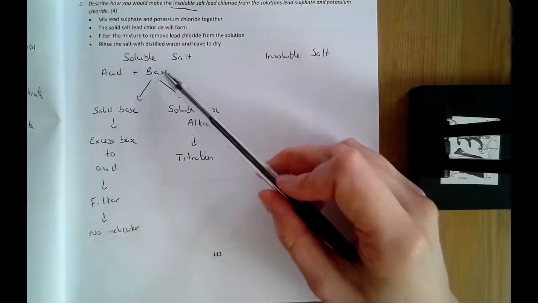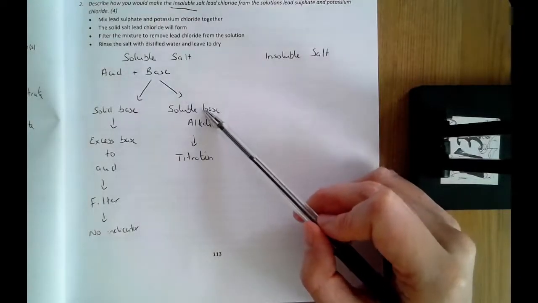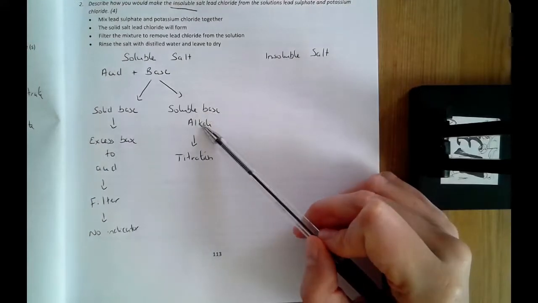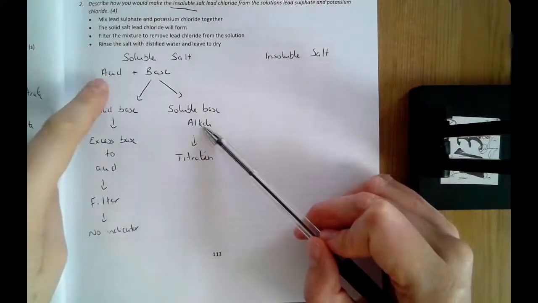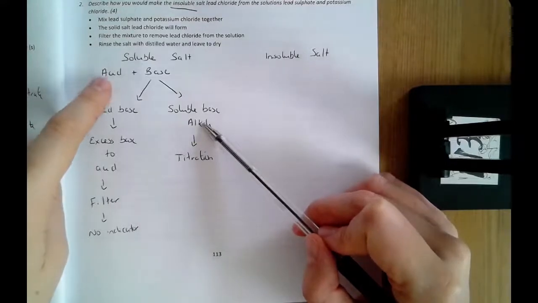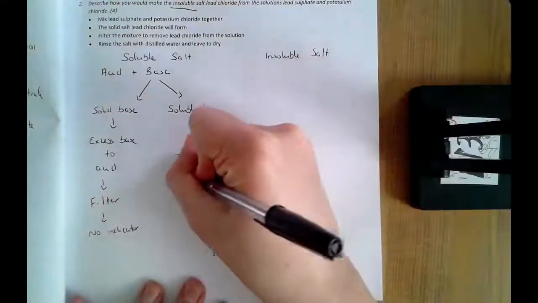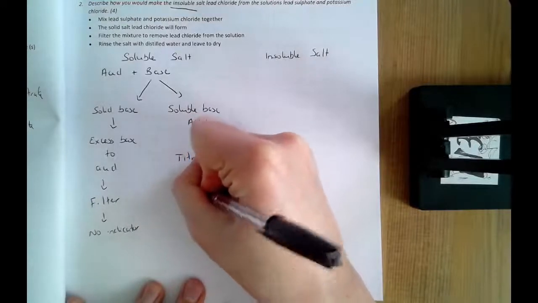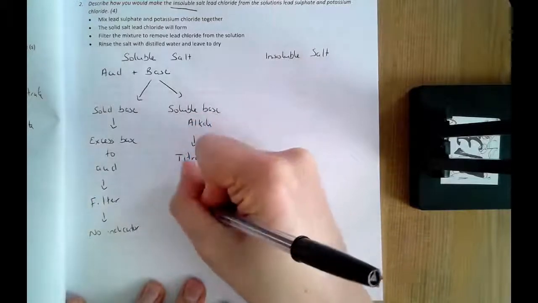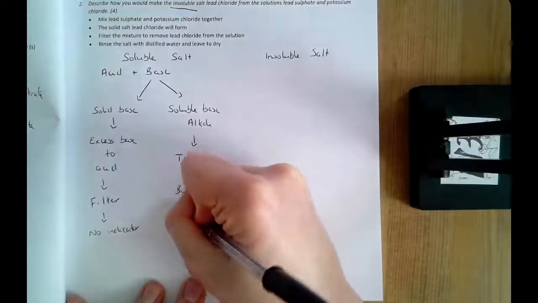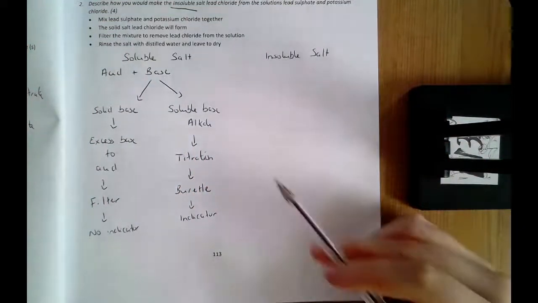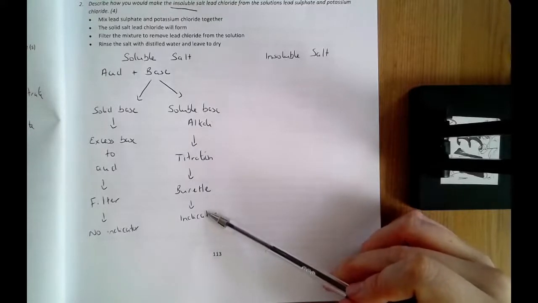And your other method was if you use a soluble base, so a base that's dissolved in water, which is called an alkali. So you're adding an alkali to an acid, so you're adding two liquids together and you're using a titration. So this is the one that had the burette. And you were using an indicator, you were using phenolphthalein.